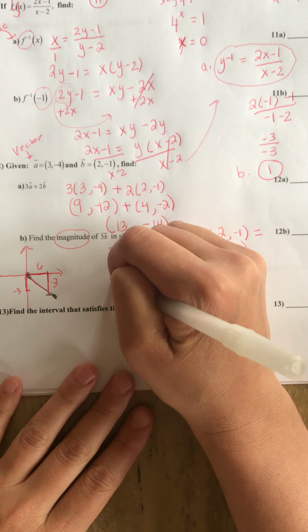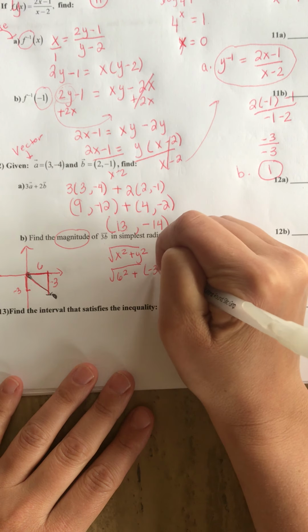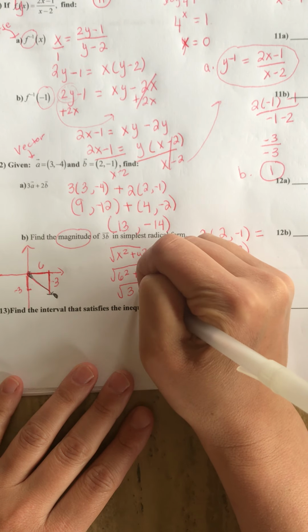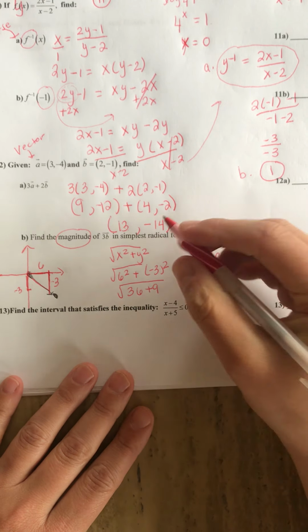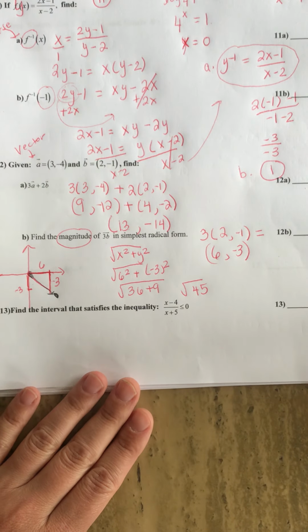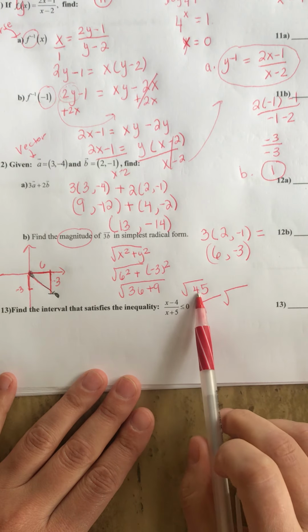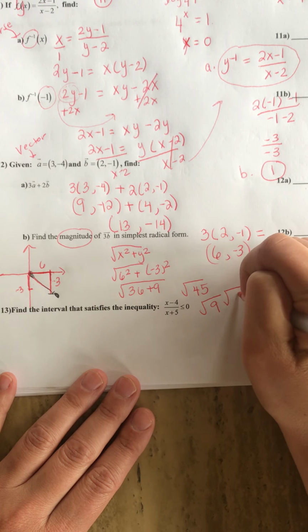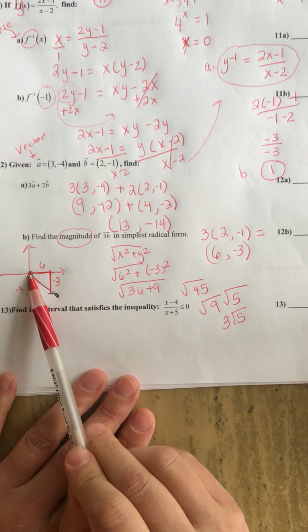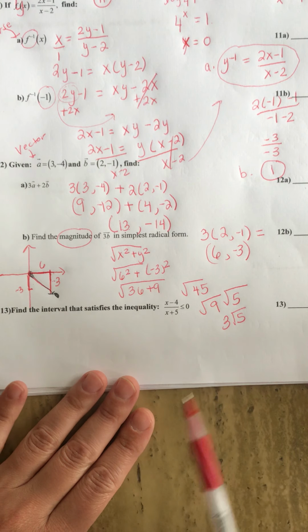So we have x squared. So we have 6 squared plus -3 squared. We have 36 plus 9. So we have the square root of 45, okay? Now you guys can go ahead and simplify that. Perfect, non-perfect. The largest perfect square that goes into 45 is 9 times 5. The square root of 9 is 3, radical 5. So the distance from the initial point to the point right there is 3 radical 5.